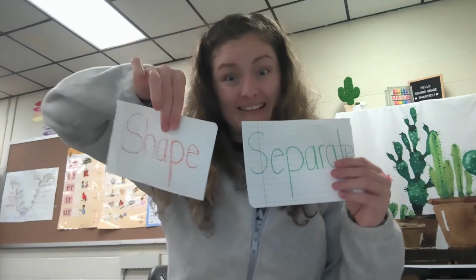Now, we are going to talk about two words that relate to this topic, and those words are shape and separate. Today we are going to do a science lesson, and we are going to talk about how we can use these words when talking about leaves and the science behind their shape and how they separate from trees. So we are going to need some materials for this activity. The first thing that you will need to do is go outside, and hopefully you live around a place where you have different types of trees.